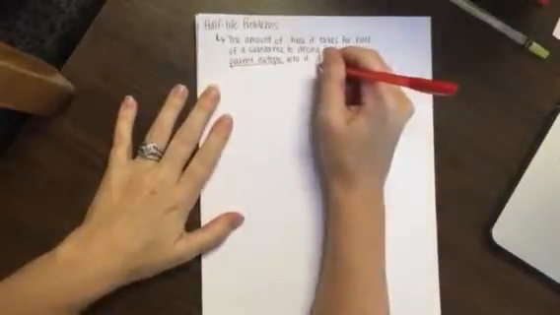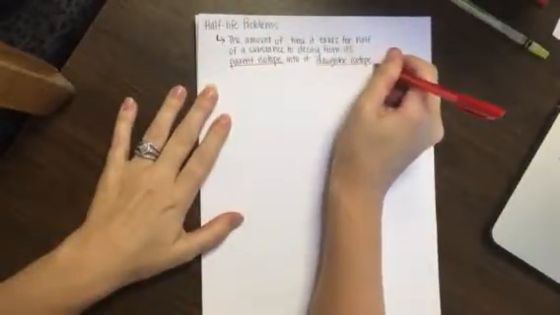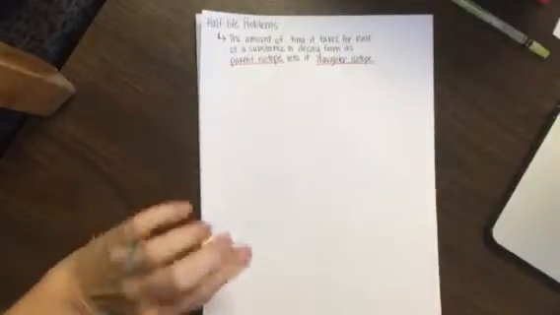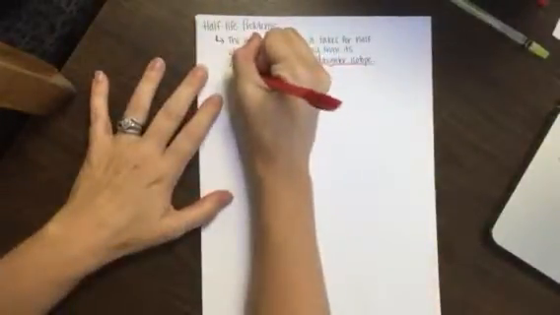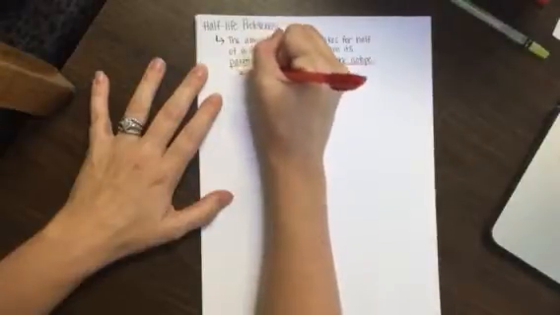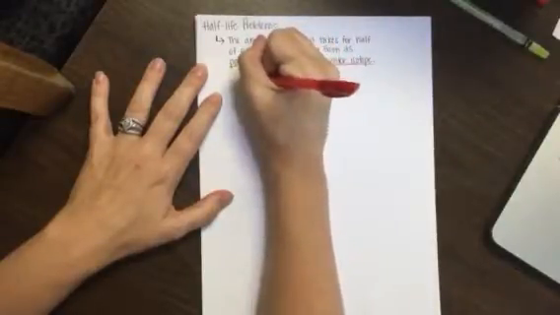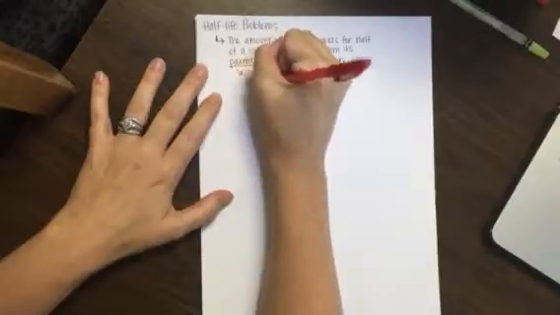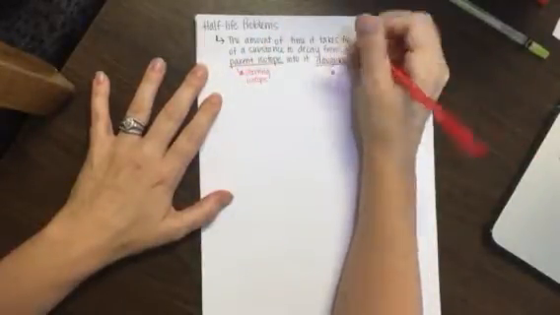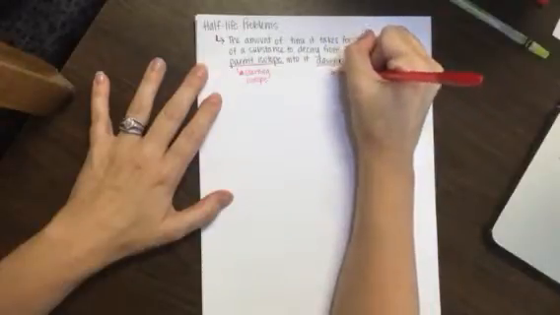And we're talking about a daughter isotope. All right, so our parent isotope is the isotope that we're starting with, and our daughter isotope is our ending isotope.